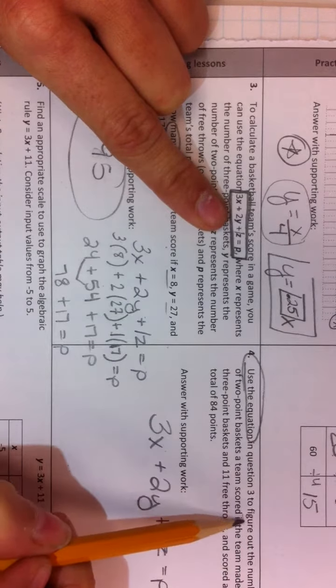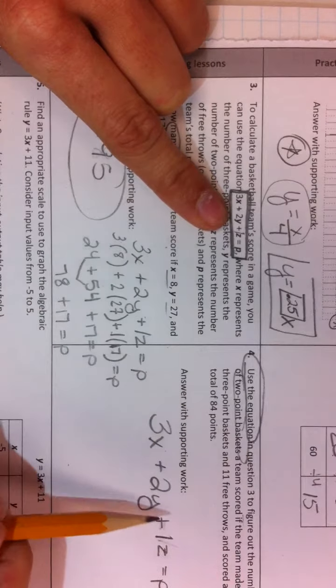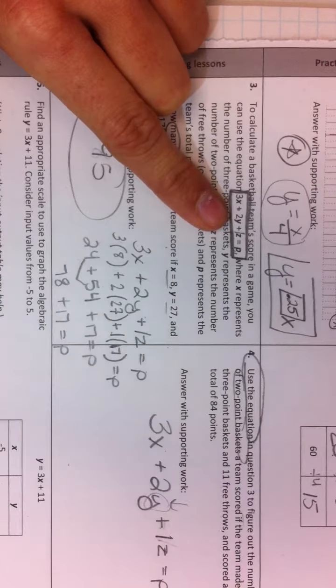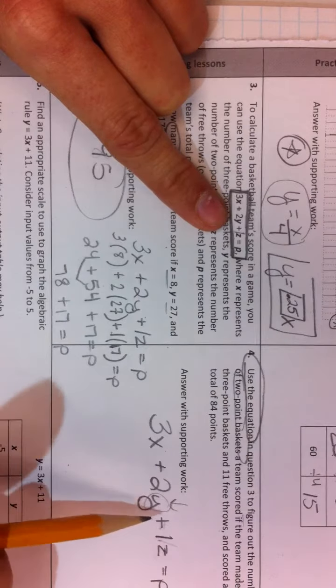So 1z is equal to P. So now it says to figure out the number of 2-point baskets. So we're looking for y. They're not going to give us y to plug in. So we're looking for that.